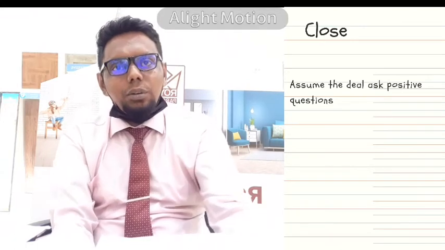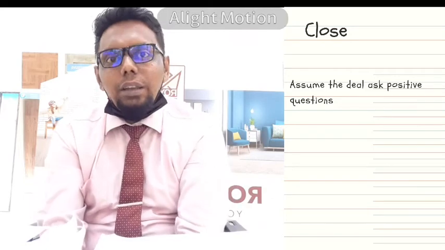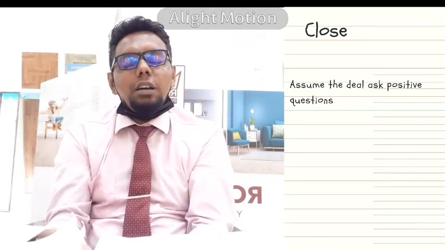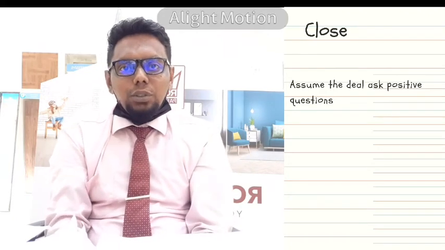It will give a good relation with the customer, and it will give a good feel as well. That is also very important in sales, guys. These are the 5 basic steps to sales. So you can apply this and get more success.